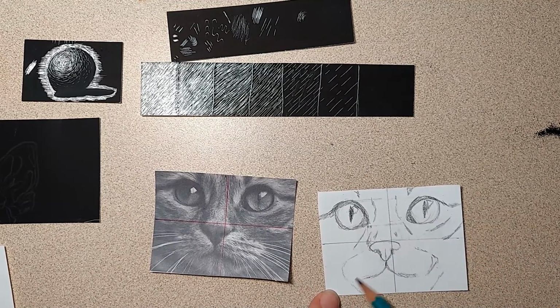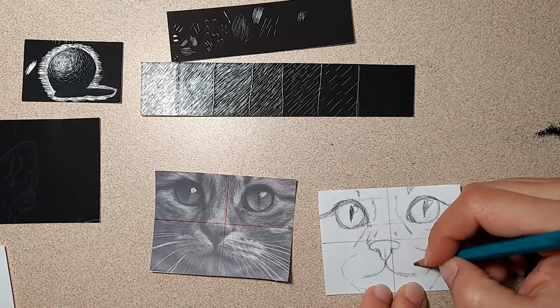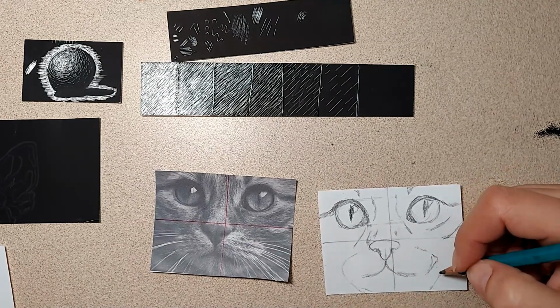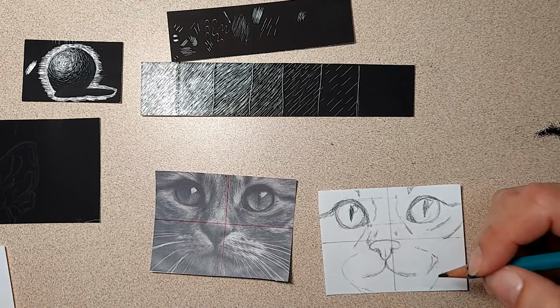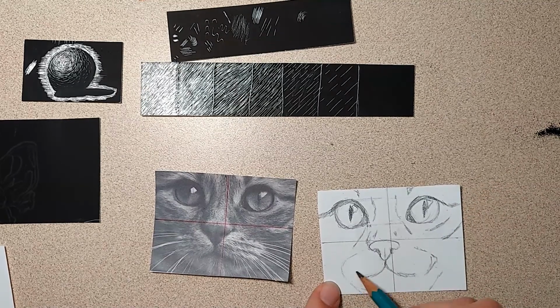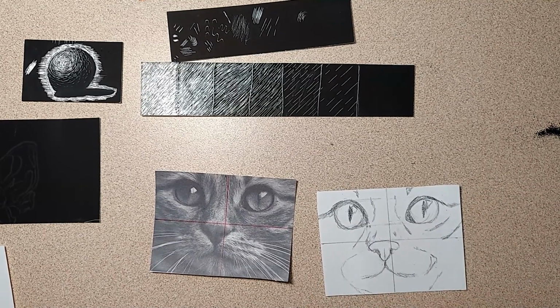I'm not going to do anything with these whiskers. I could, but I feel confident that it would just be a little bit easier to do that directly on the Scratchboard. It'll be a little easier to plot where those lines are versus just having to draw them. Okay, so now you're going to get a piece of tape, which I need to get one.